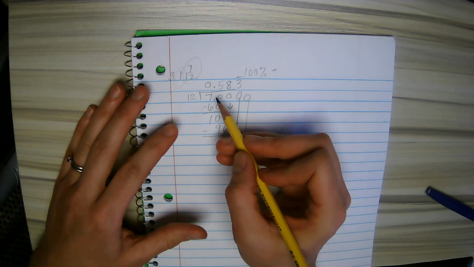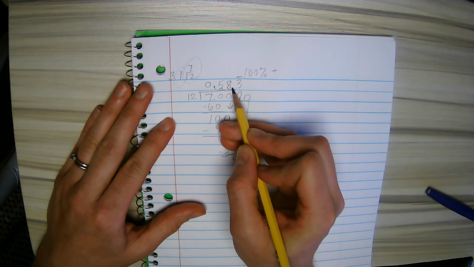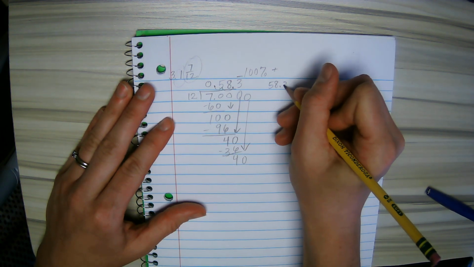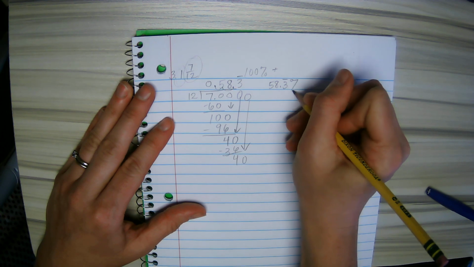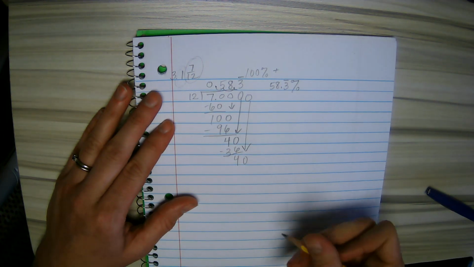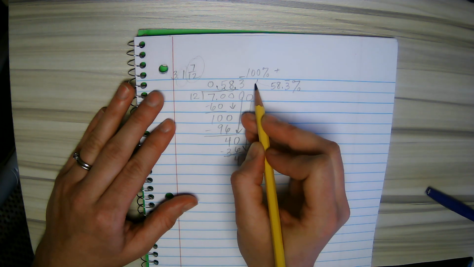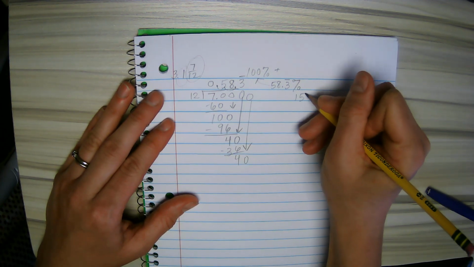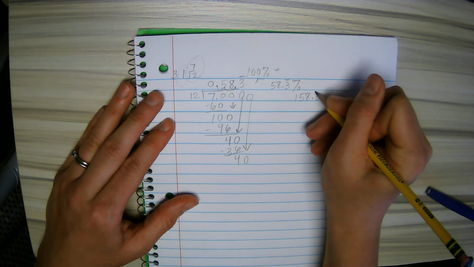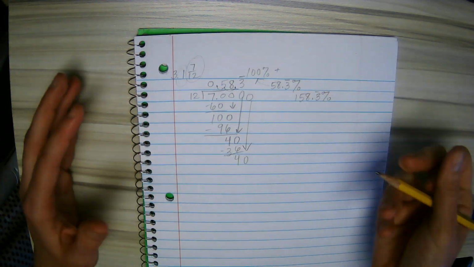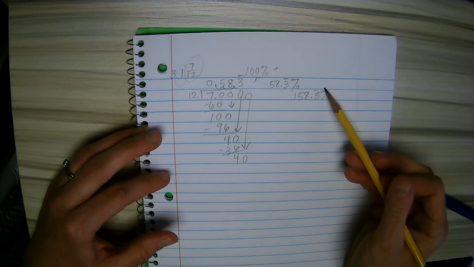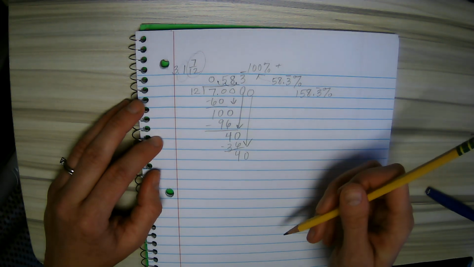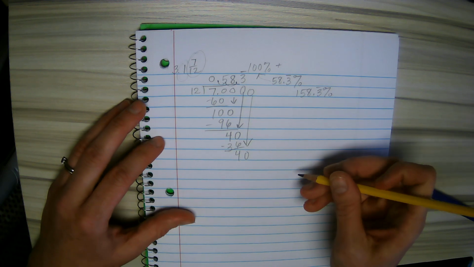So now when I move this over, I have 58.3 repeating percent. And I have to add that to the one whole that we had. So I would have 158.3 repeating percent. You could just say 158.3, or you could even round to the nearest 1 if you were told to do that, right?